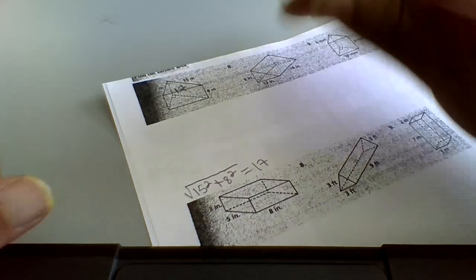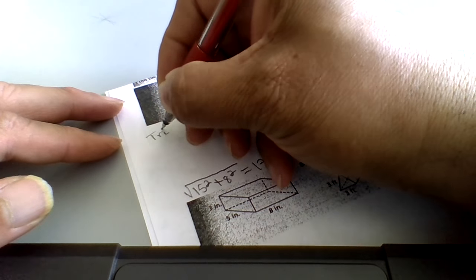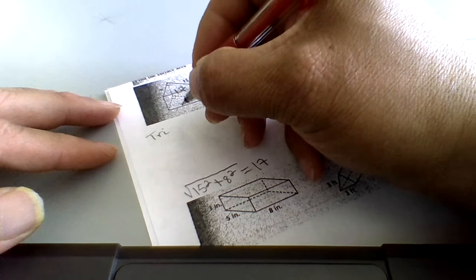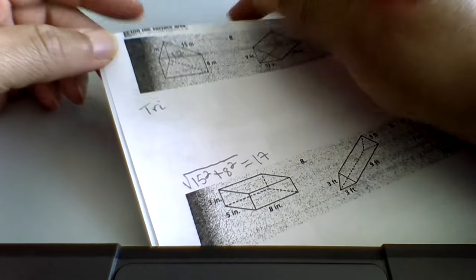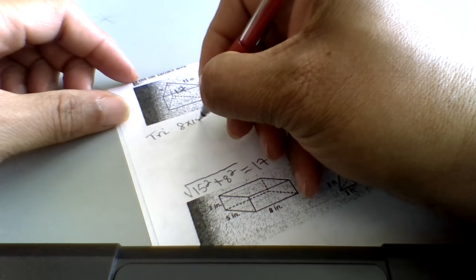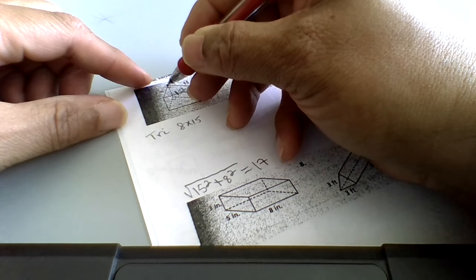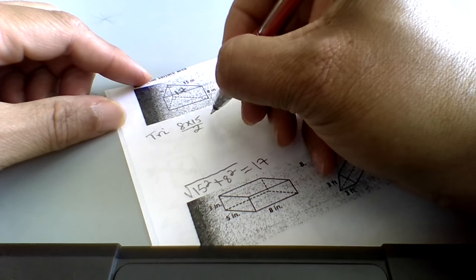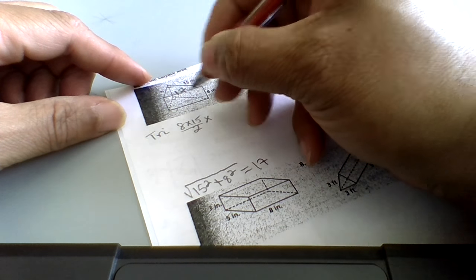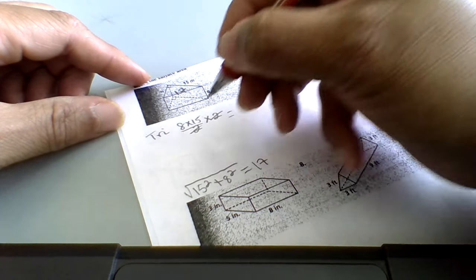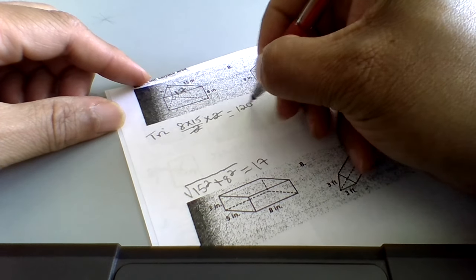So the triangle, finding the areas of the triangles, is that 8 or 18? 8 times 15, because here's the right angle, so the base and the height always form a right angle, divided by 2 times 2 of them, the top and the bottom. So those cancel each other out. So 8 times 15 is going to give me 120.